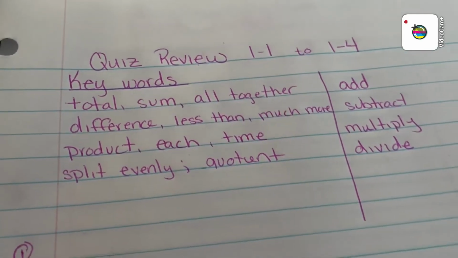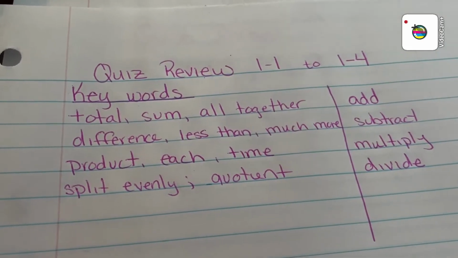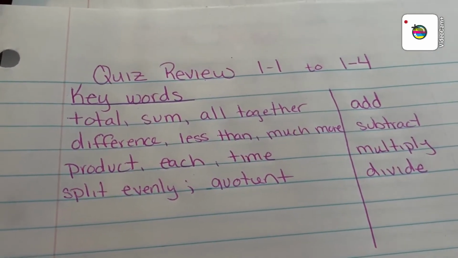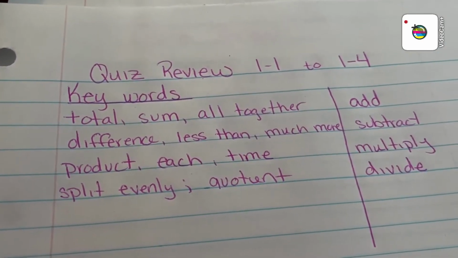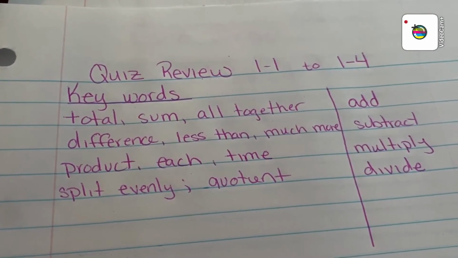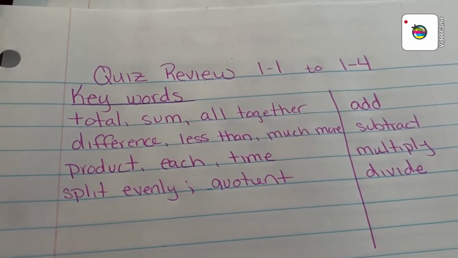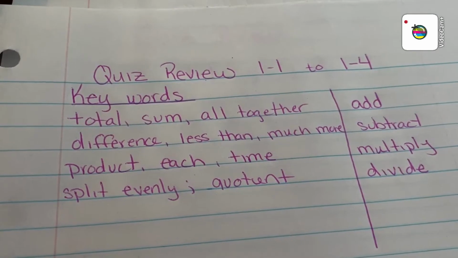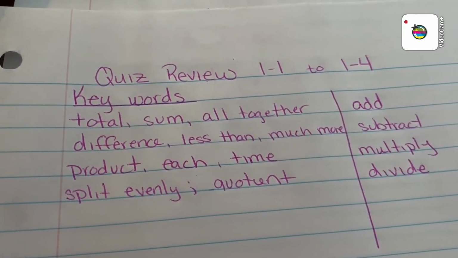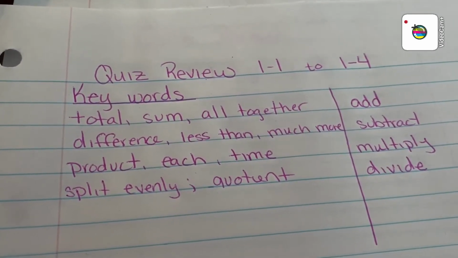When we talk about difference, less than, or much more, we subtract. When we talk about product, each, or times, we multiply. And usually when you see split evenly or quotient, we divide.